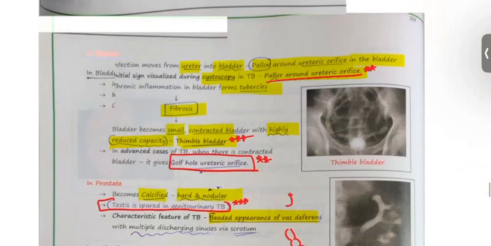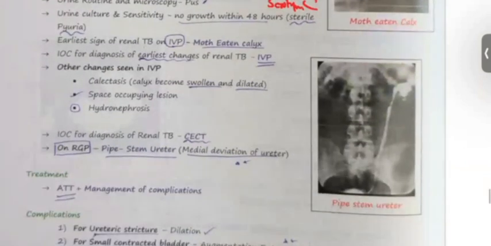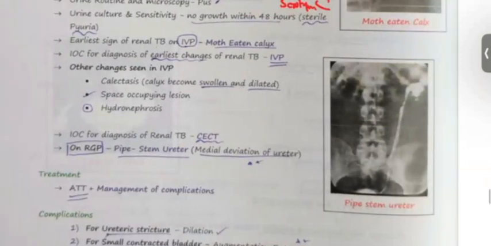Okay, after this, how will we investigate? Again, we do urine routine and microscopy. In that, pus cells are seen, so there is infection. But when urine culture and sensitivity is done, there is no growth within 48 hours. Hence it is diagnosed as sterile pyuria, and sterile pyuria we know is seen in case of genitourinary TB. So we can diagnose this based on that.